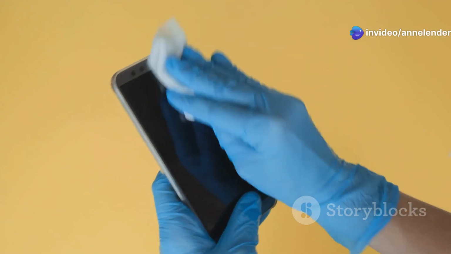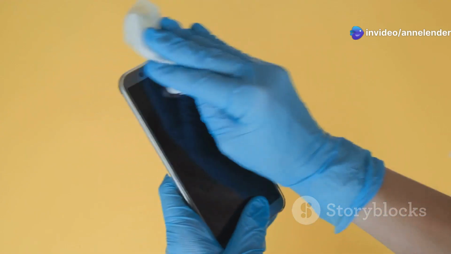Now that you have a better understanding of how screens work, we hope you feel more confident in choosing and taking care of your devices.